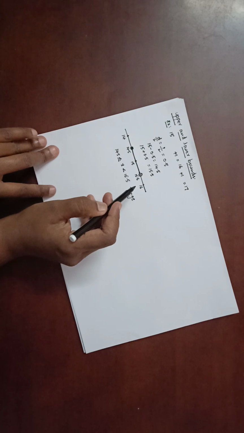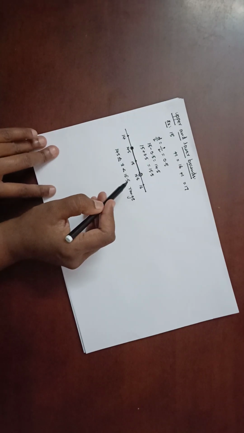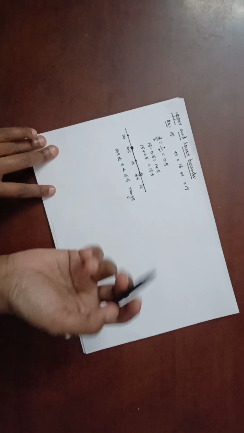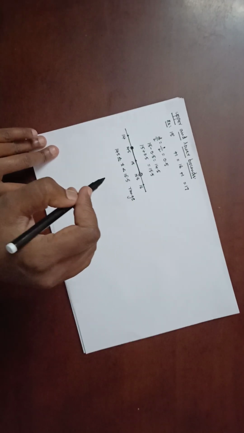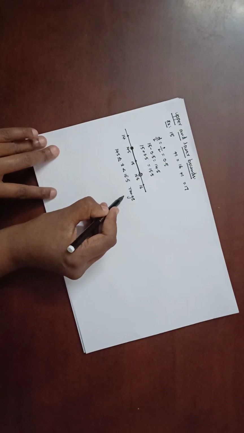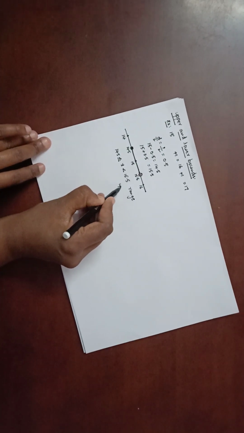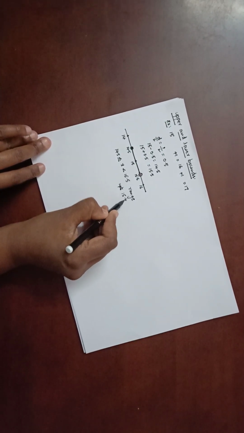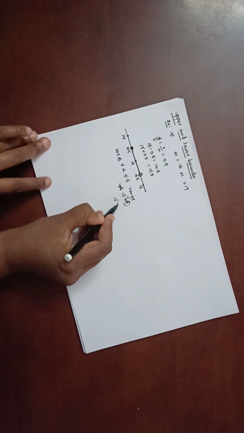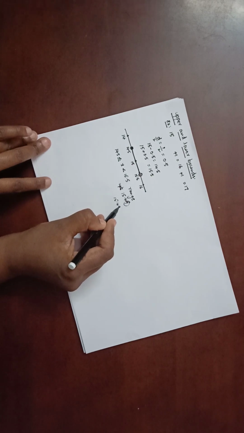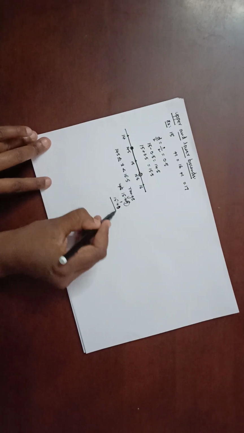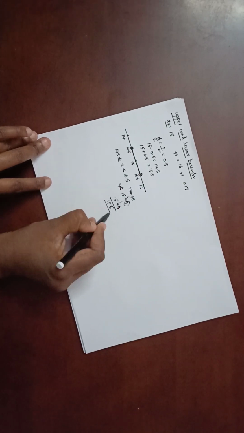So the upper bound is 15.5, but we take only the numbers in between 14.5 and 15.49. If we add 1 to the last 9 of 15.49, the 9 will become 10, meaning 0 and carry 1, so it will become 15.5.